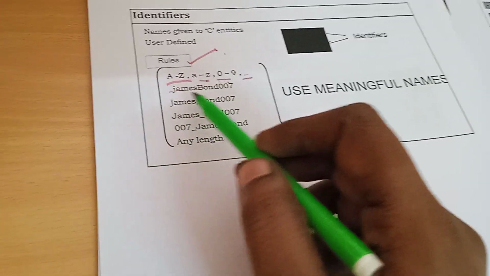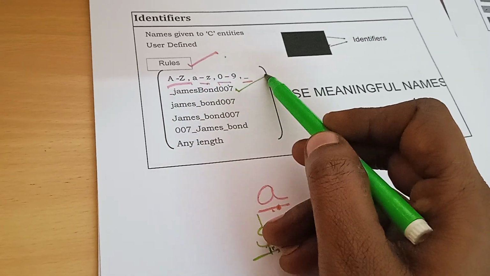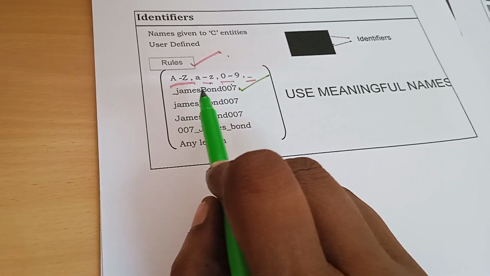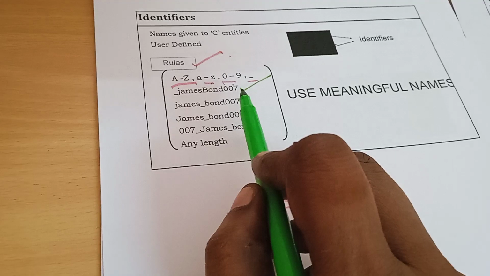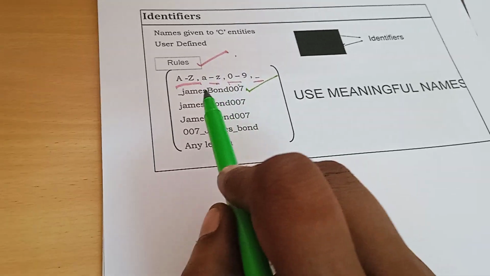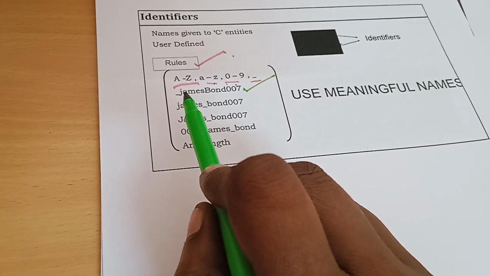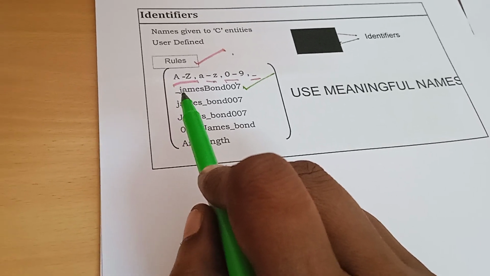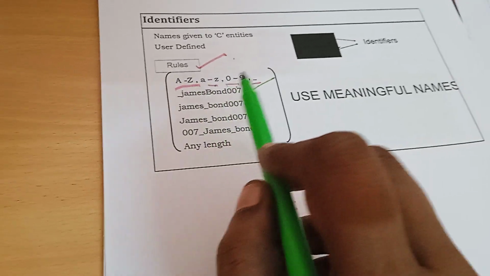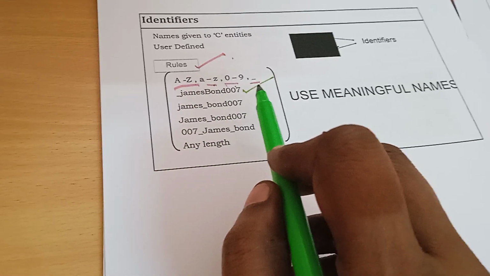Now look at this. This is a valid identifier because it starts with an underscore, and then James Bond 007. The most important point is that it can start with an alphabet or an underscore, but it cannot start with a special symbol which is not an underscore.